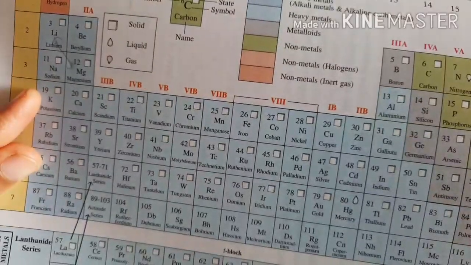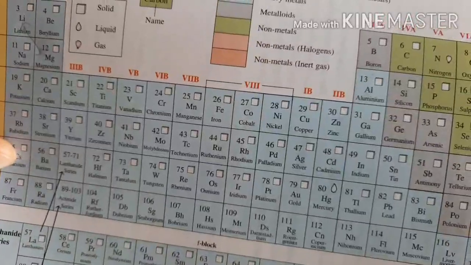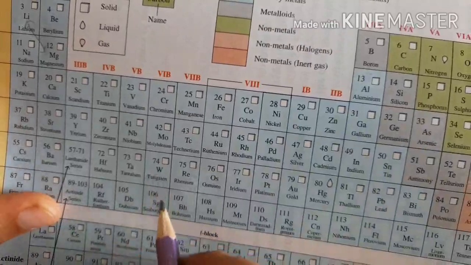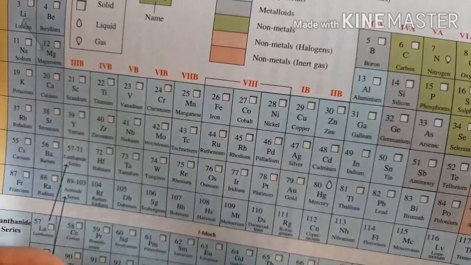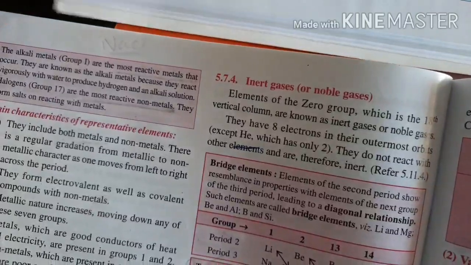Okay, and which one is the other one? Beryllium and magnesium, here it is. Sorry, beryllium and aluminium. Sorry. So that is also a relation. Boron and aluminium also.